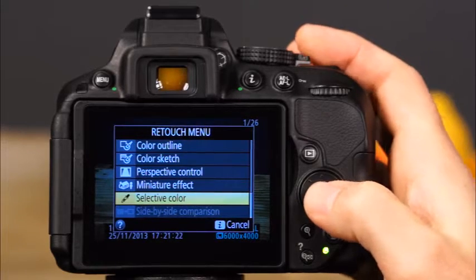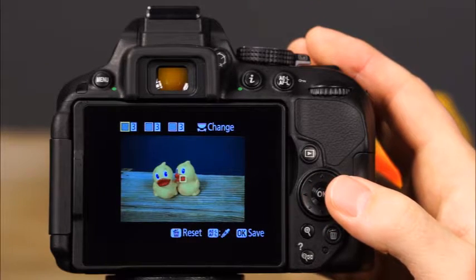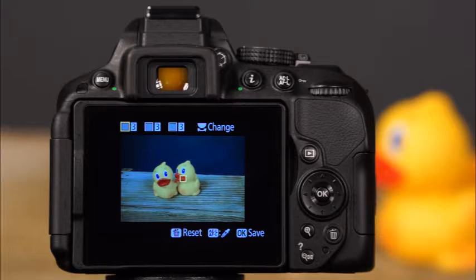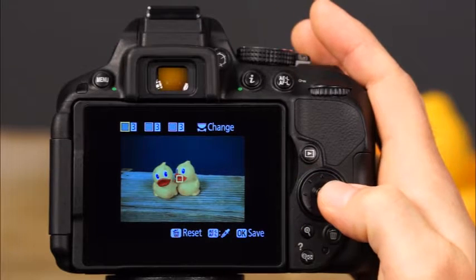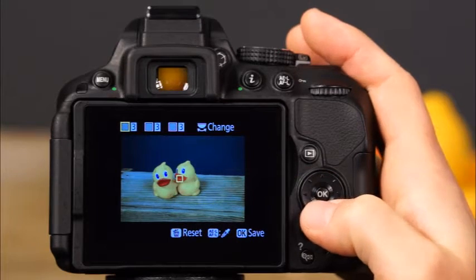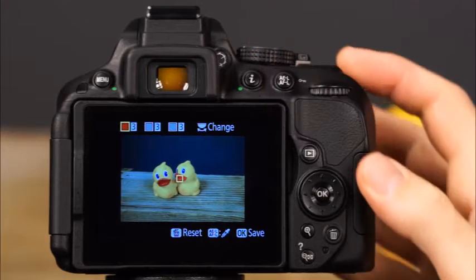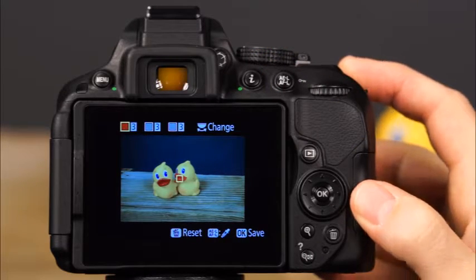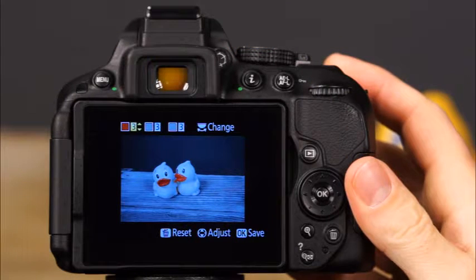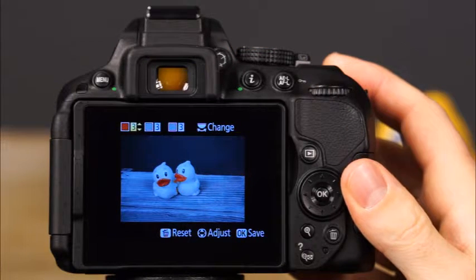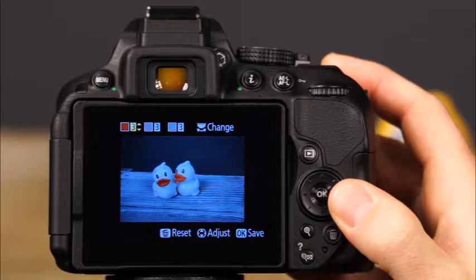The Selective Color effect allows you to create photos that have only the selected colors shown in an image that is otherwise black and white. Use the multi-selector to find the area of color that you'd like to select and press the AE-L/AF-L button to select it. Then you can rotate the command dial to select up to 2 additional colors in the same way. When you've selected the colors that you'd like to be visible in the image, press OK to save a copy to the memory card.